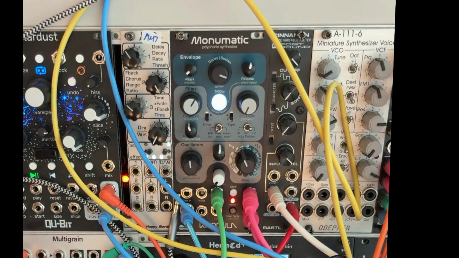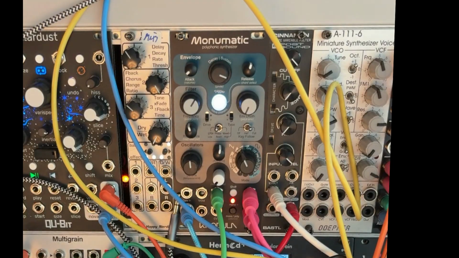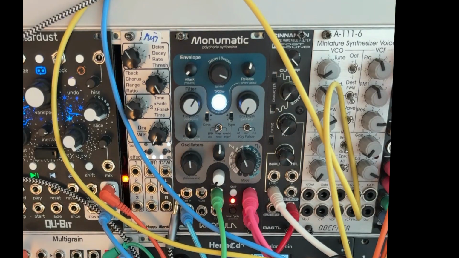So, I hope you got a good impression of what Monumatic can do. Obviously, it can be used via MIDI, via MPE, and very well integrated via CV Gate.